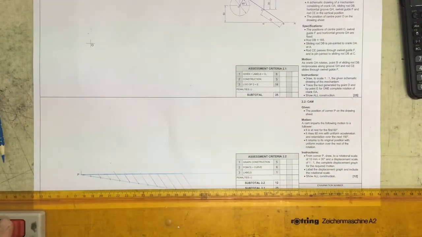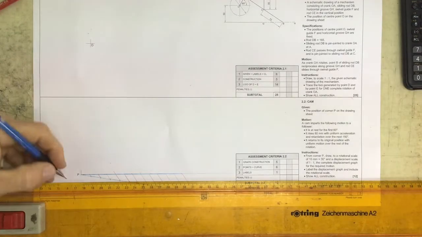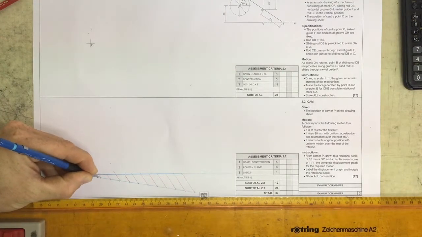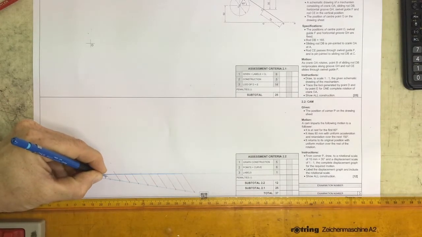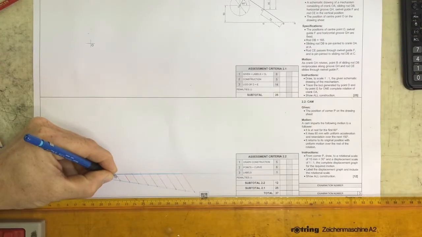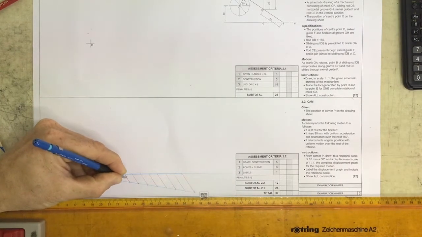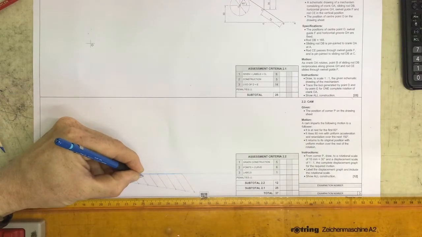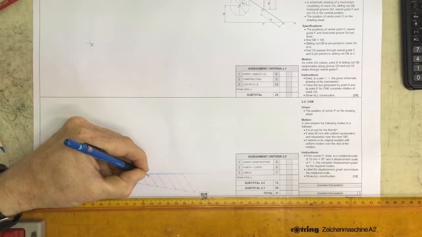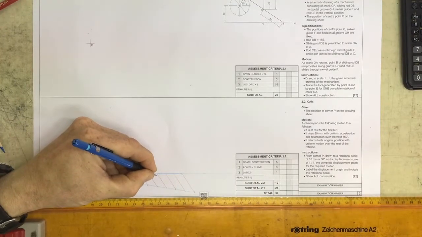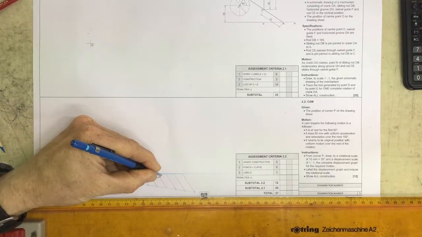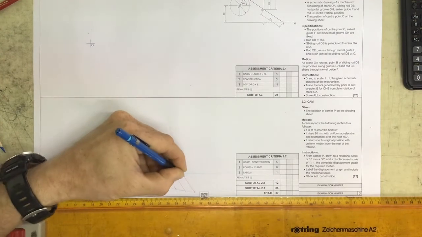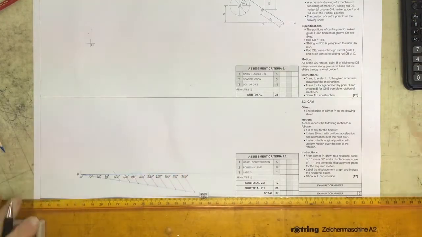Right, okay, once you've got that, take your set square. You're now going to do the next little easy marks thing. You need to label this, so I'm going to go 0 degrees, 30 degrees, 60 degrees, 90 degrees, 120 degrees, 150 degrees, 180 degrees, 210 degrees, 240 degrees, 270 degrees, 300 degrees, 330 degrees, 360 degrees.